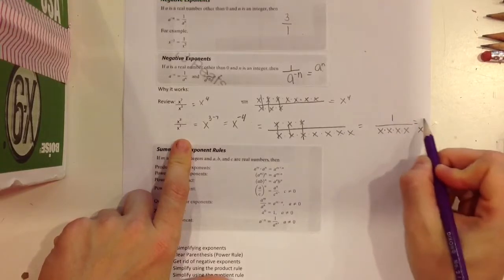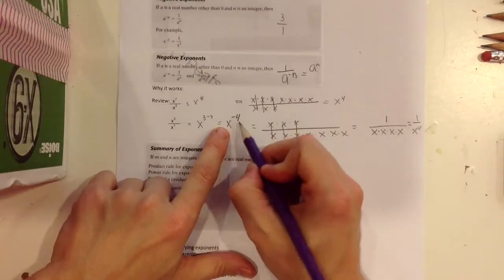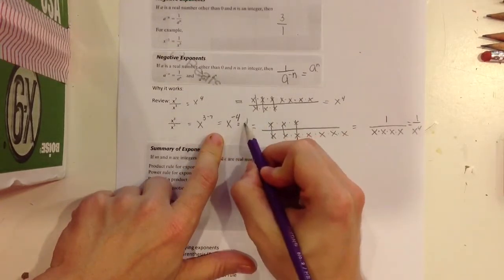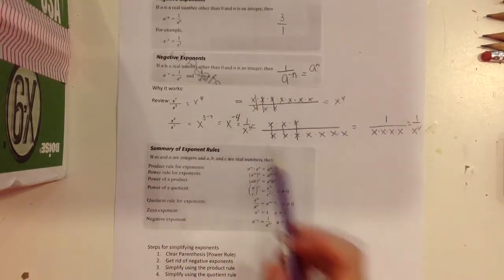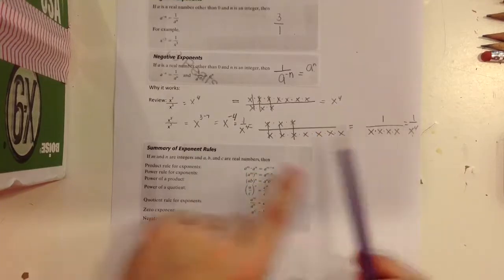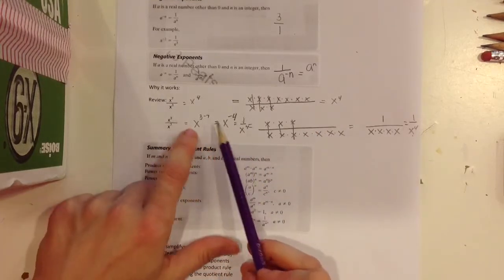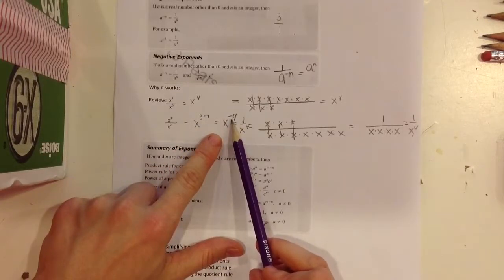Notice that if I have x to the negative 4, that's the same thing as having 1 over x to the 4. These two parts are written in positive exponent form, whereas if I just use my quotient rule and subtract, it automatically puts it in negative exponent form.